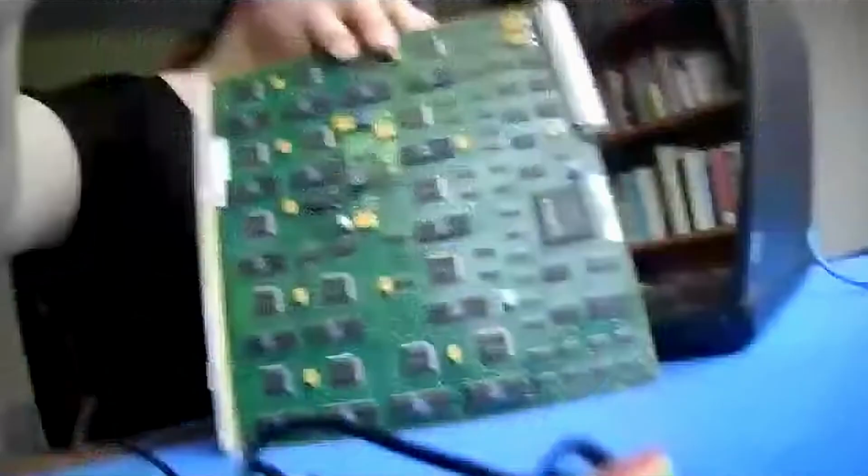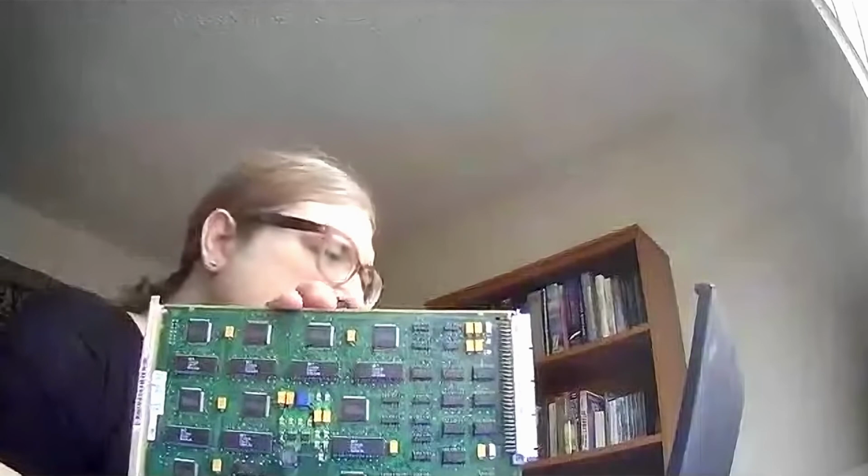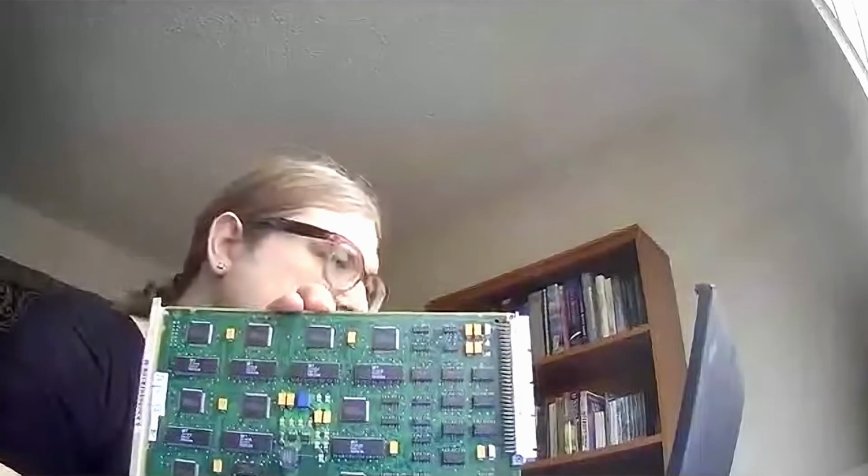So this connector is the bus interface. According to the documentation, we've got a PCM highway interface in there, and also a control bus. The control bus is a microprocessor bus.